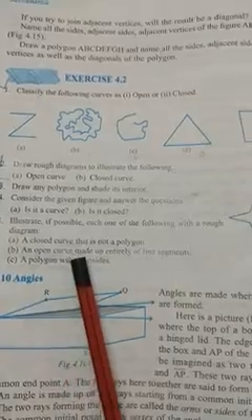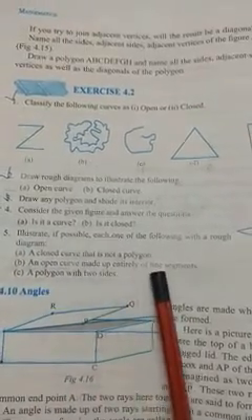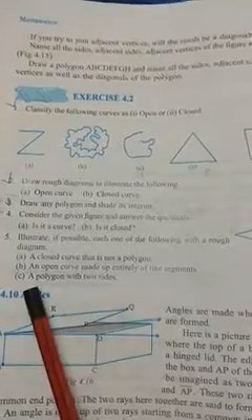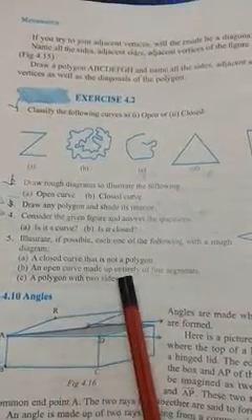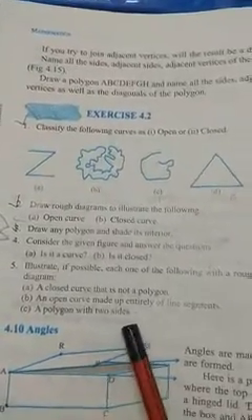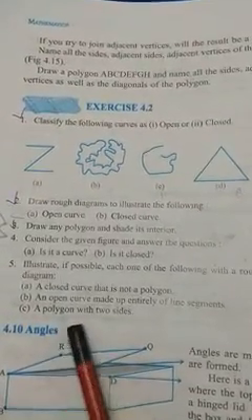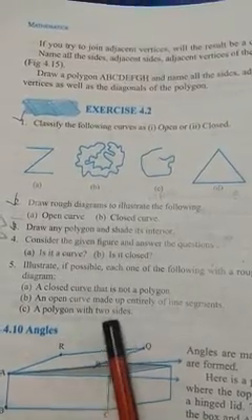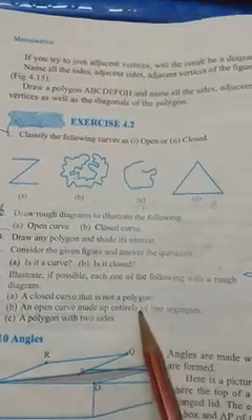An open curve made up entirely of line segments. A polygon with 2 sides. Is it possible? A polygon with 2 sides? It's not said to be a polygon because it has only 2 sides. Not a polygon means it's an angle.